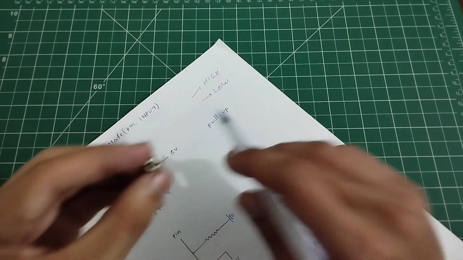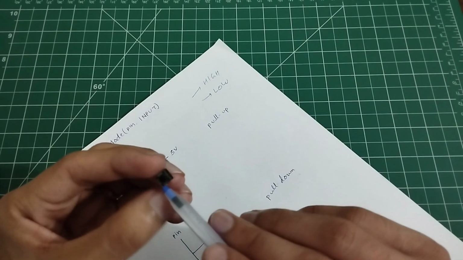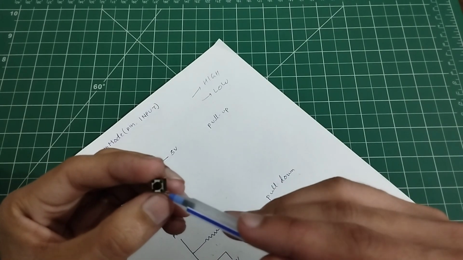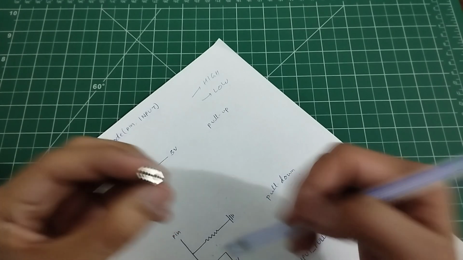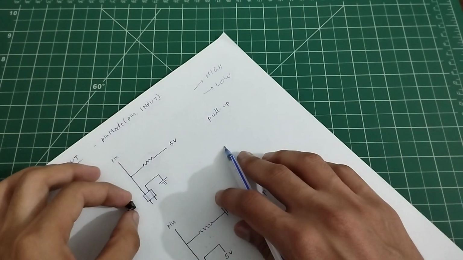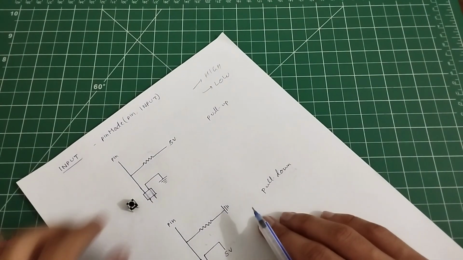Right? So you can see this is a push button, two terminals on the front side and two terminals on the back side. So these two terminals are connected internally, and similarly these two terminals are connected internally. Okay, so this is the orientation for the push button in this diagram and also in this diagram.